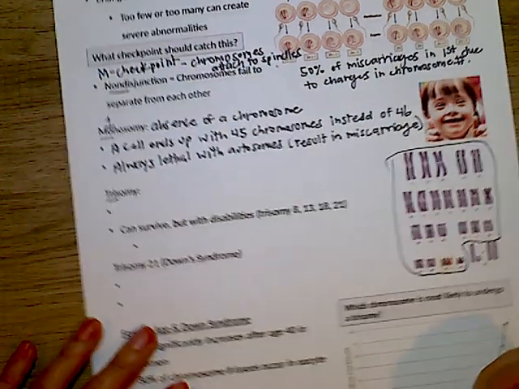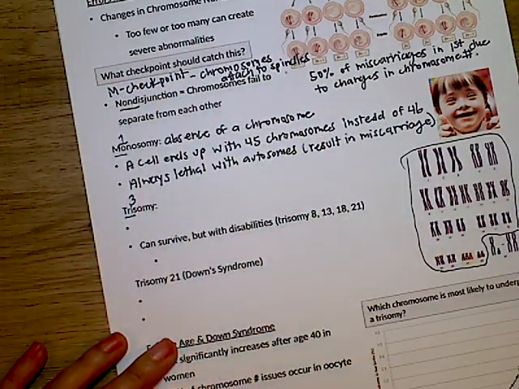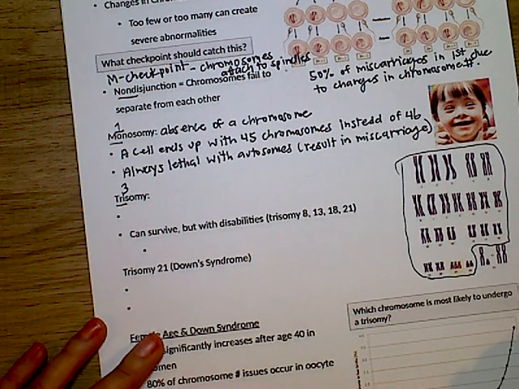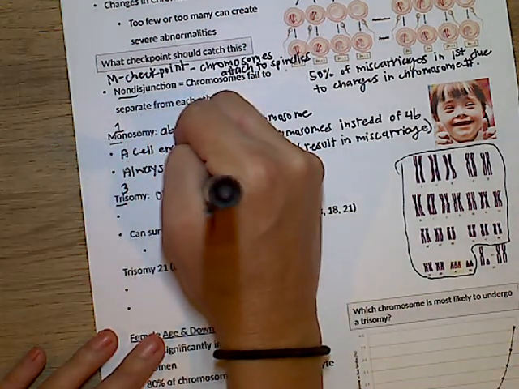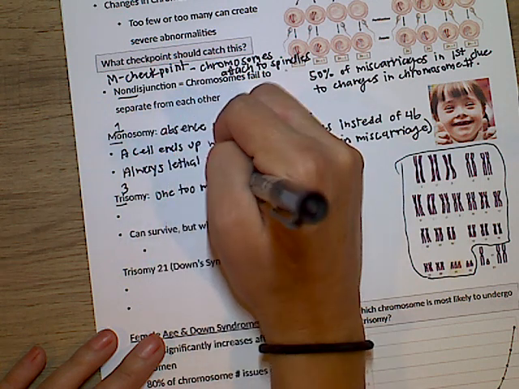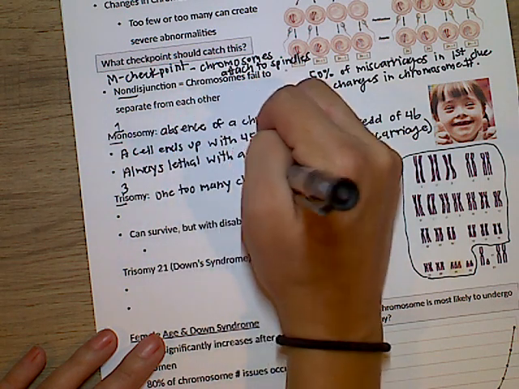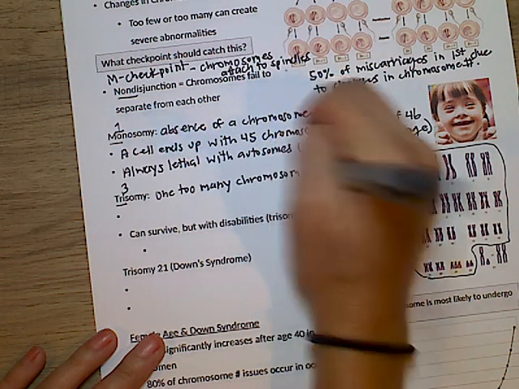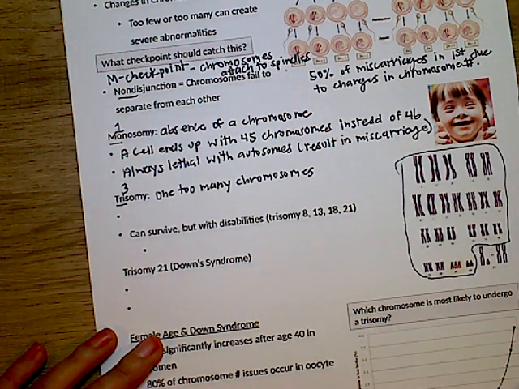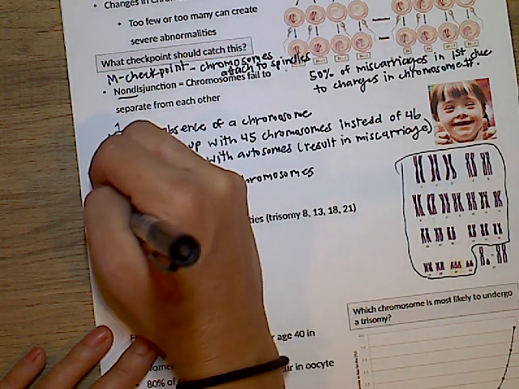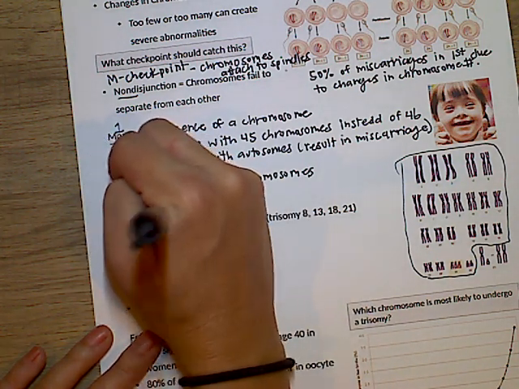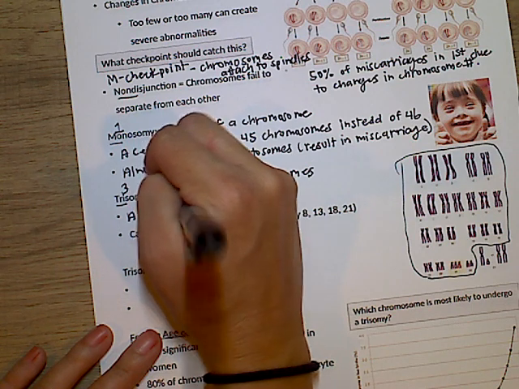Trisomy, you might be more familiar with this one. Tri means 3, so we picked up an extra chromosome somewhere. So 1 too many chromosomes. So the cell will end up with 47 rather than 46.